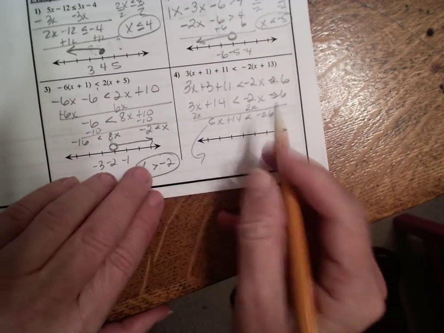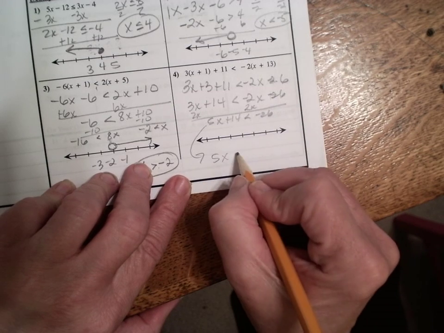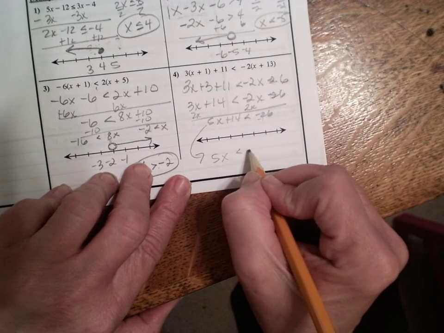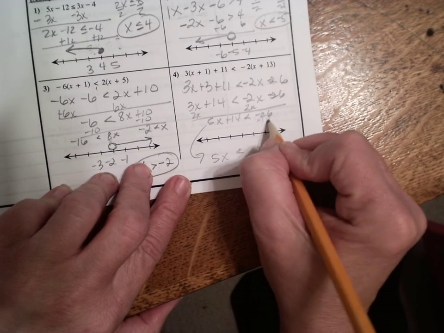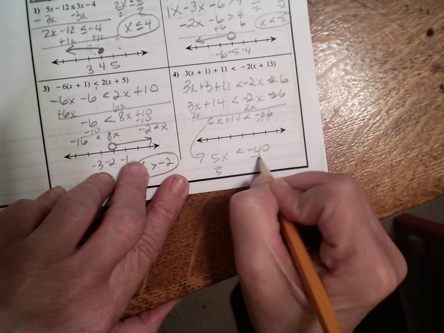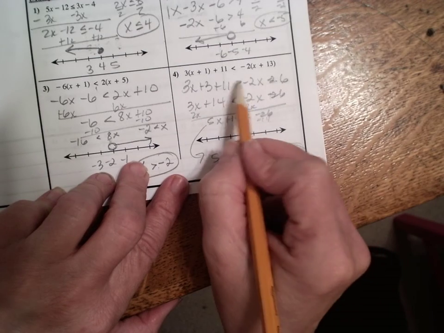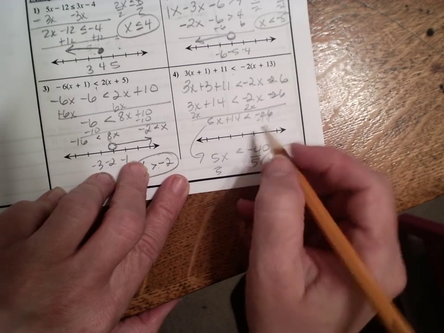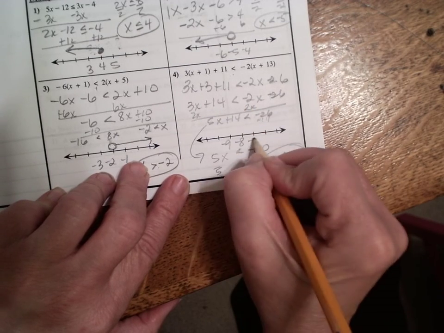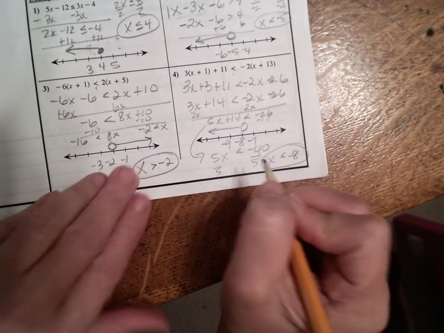I'm going to jump down here. I'm going to subtract 14 from both sides. If I subtract 14, then that is going to be -14. That's going to be a -40. Divide by 5. That's going to be a -8. So x is less than -8. Make sure it's not equal to. Good. -8, -9, -7. And it's less than, so it's going that direction.